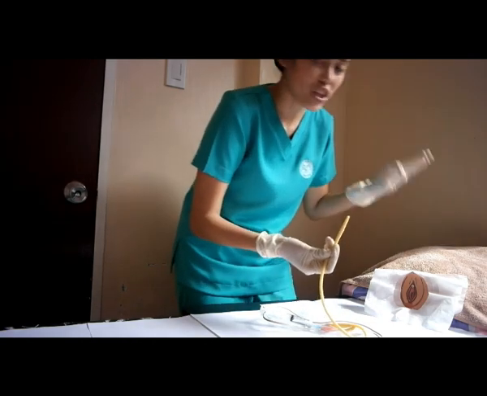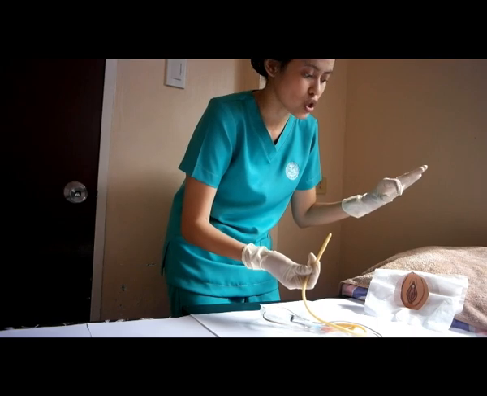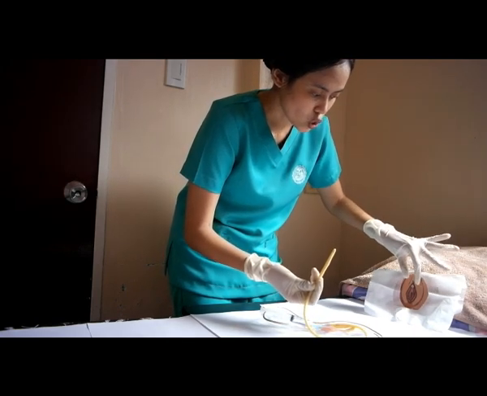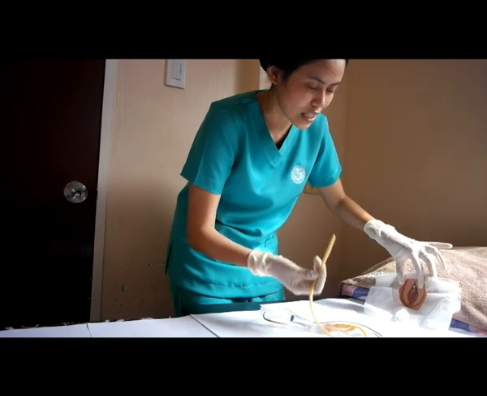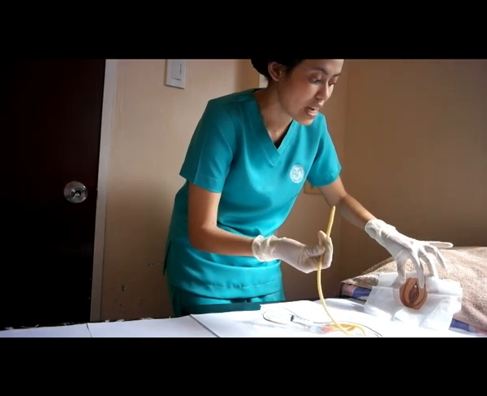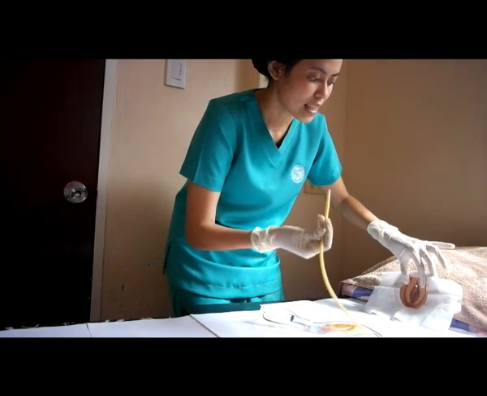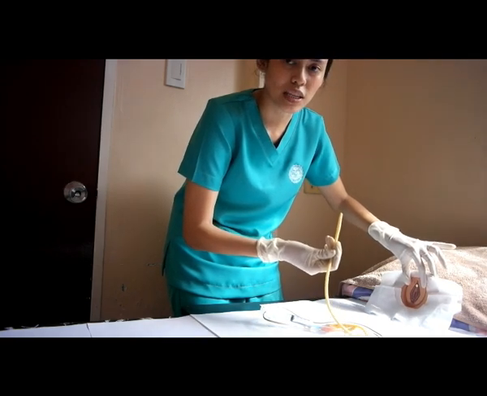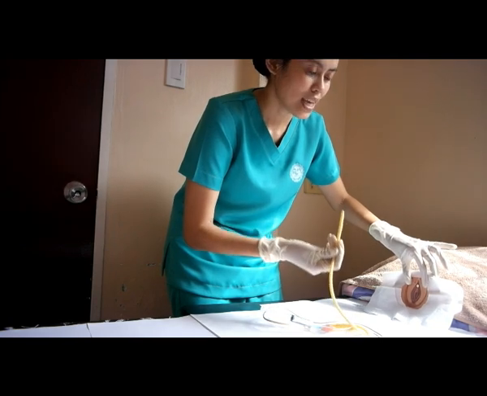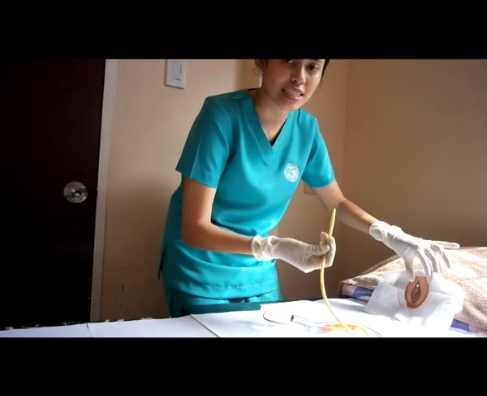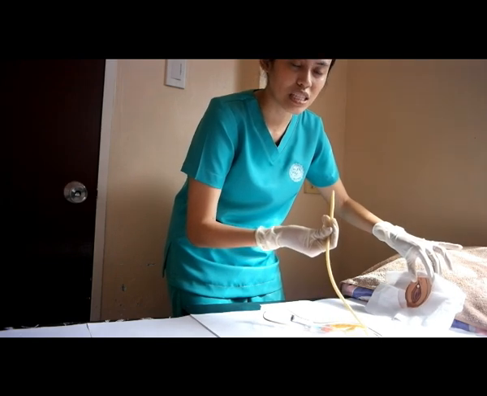So with your non-dominant hand, we're going to use that to still spread the labia, to expose the urethra, and to properly insert the catheter in the urethra. So this is the time when we will now be instructing the patient to inhale and exhale. As she inhales, it serves as a distraction, and as she exhales, that's the time when we insert the catheter.